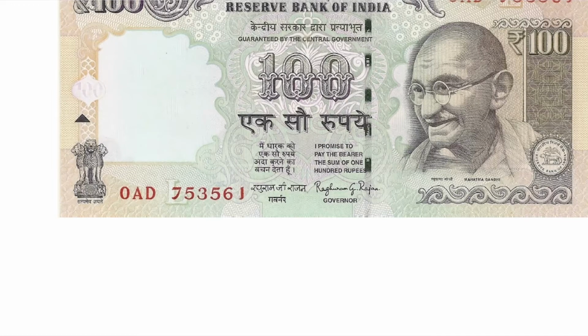Okay. Specifically with the picture on the screen, I want to draw your attention to the statement here, which says, I promise to pay the bearer the sum of 100 rupees. And it has been signed by the governor of RBI. And I want you to now also think about, what is this promise? What is it that is being promised to you? And what will really happen if you, as the bearer or holder of this note, present this note to the RBI governor? What will you get back? Think about it for a few seconds to understand what money really is.